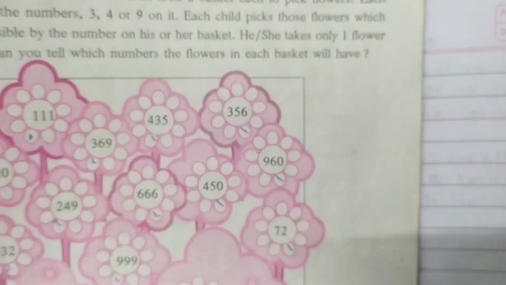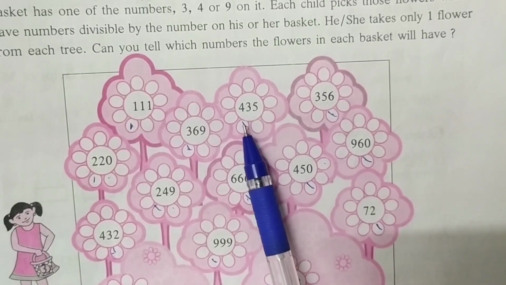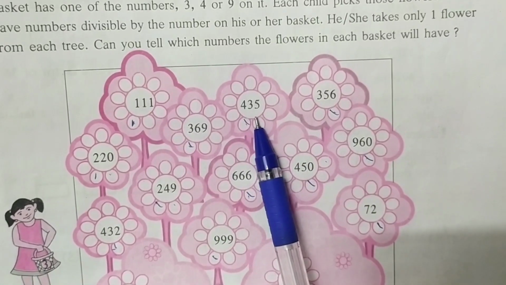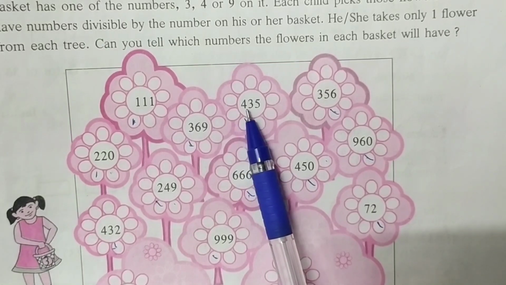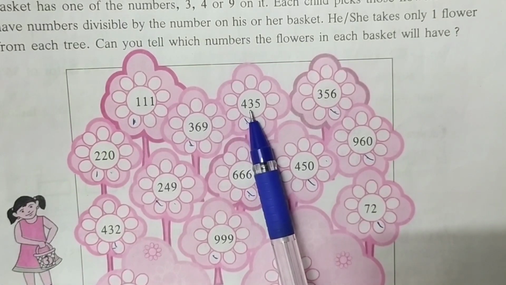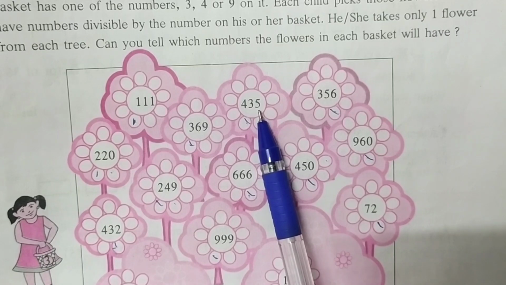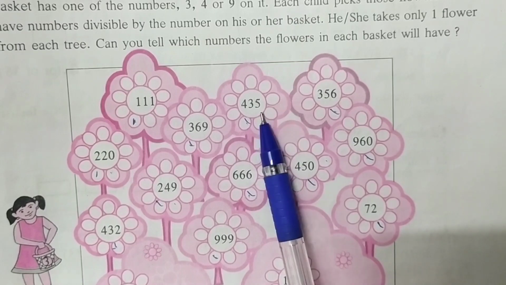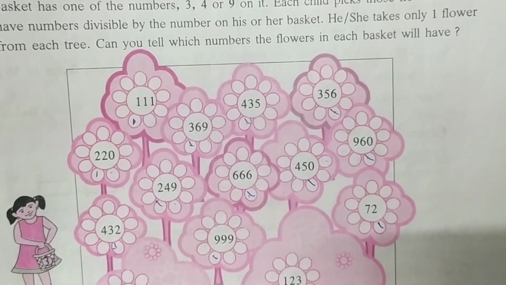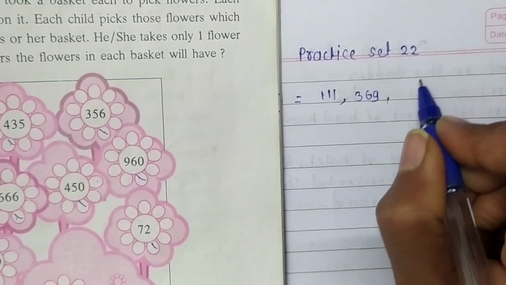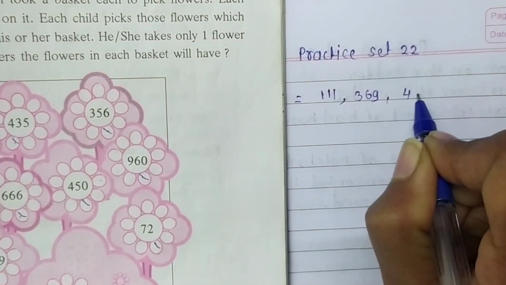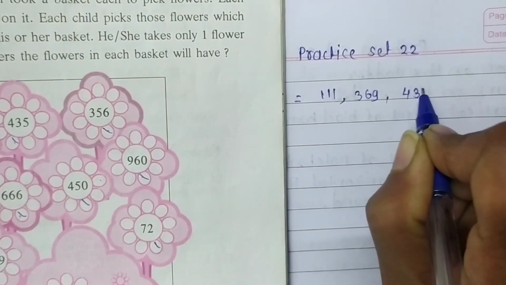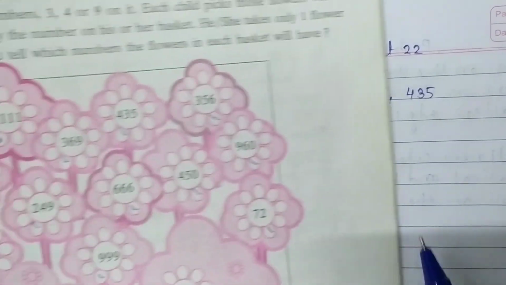Now look at the next flower. It's 435. Just add the digits. 4 plus 3, it's 7. Plus 5, it's 12. 12 is divisible by 3. So we can write this flower in the basket of 3. Right here, 435.